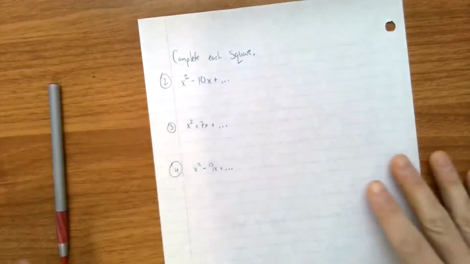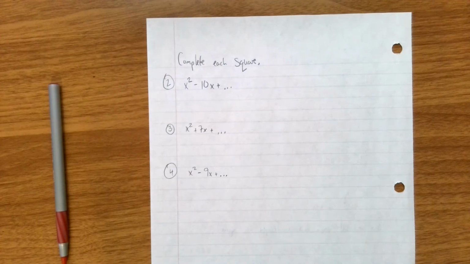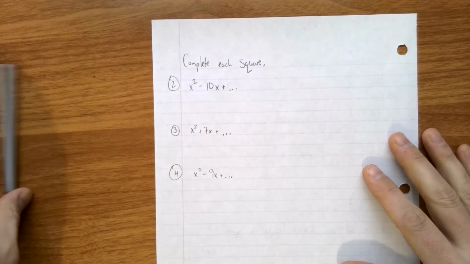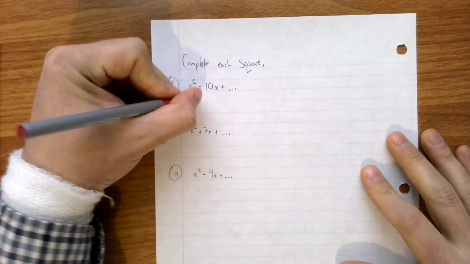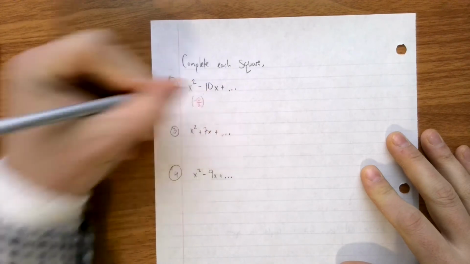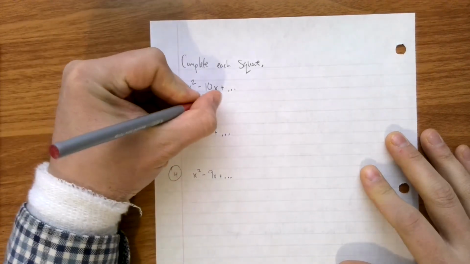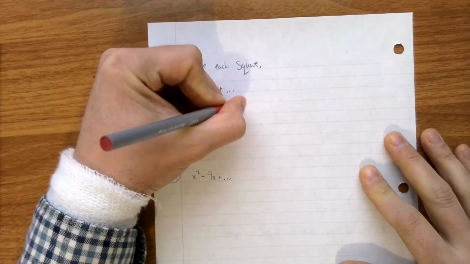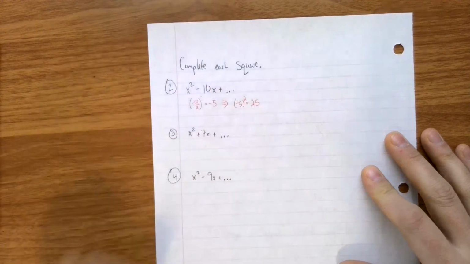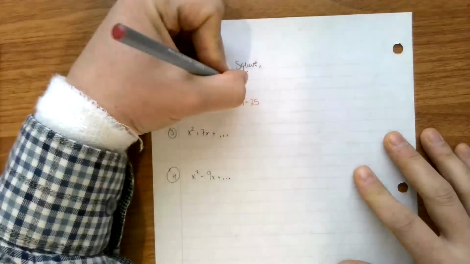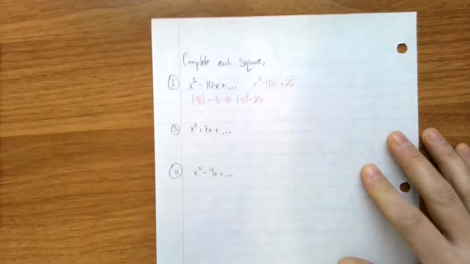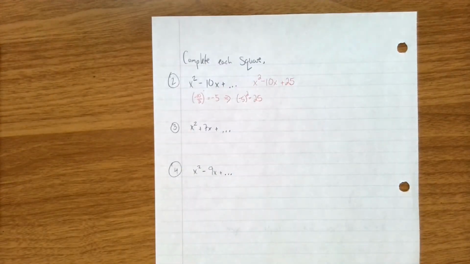Okay, so we're going to do that skill on these 3 problems here. Once again, the first thing we are going to do is take half of the coefficient of our linear term, which in this case is equal to -5. We are then going to square the result, which gives us 25. And so our new expression is going to read x squared minus 10x plus 25.